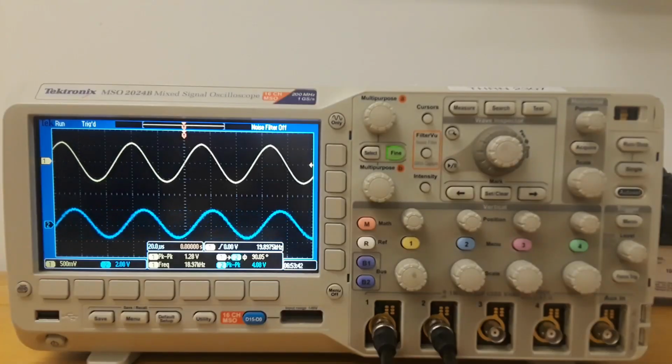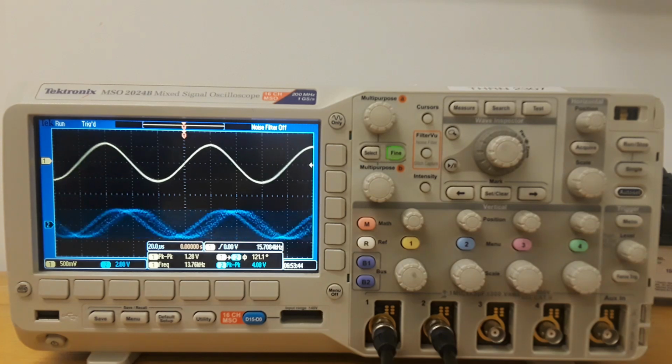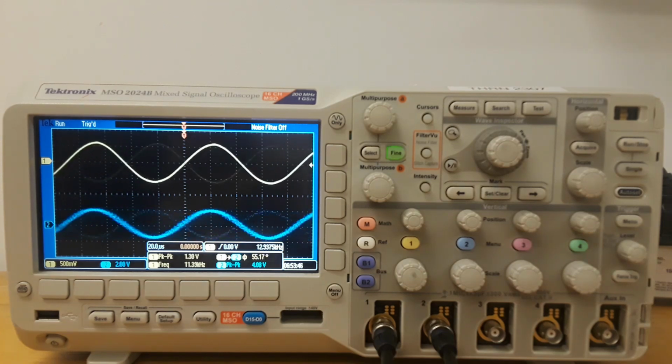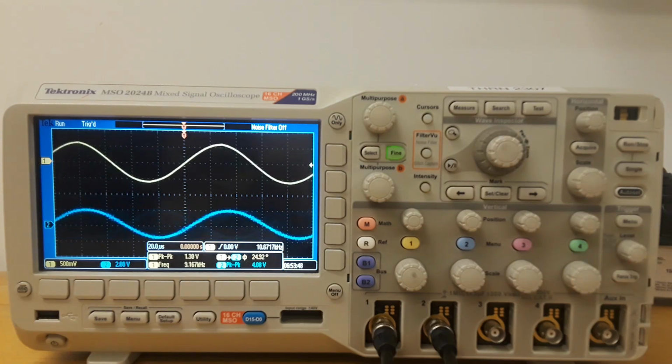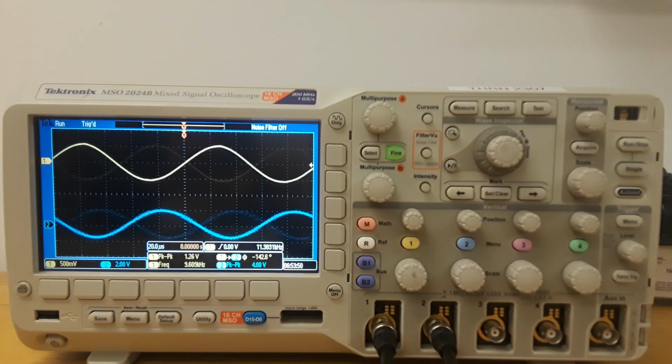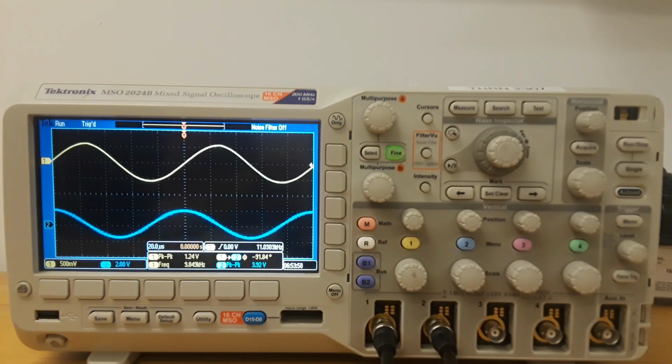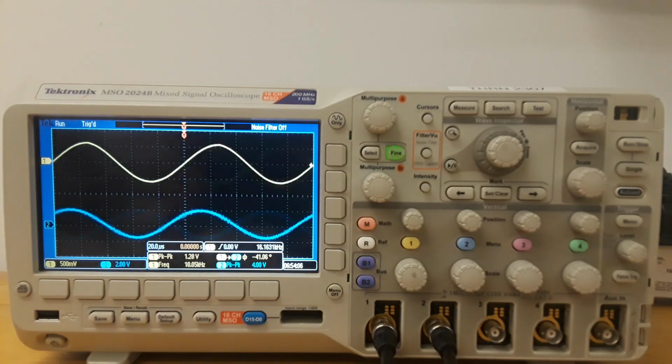Turn the coarse adjustment frequency down, off from our 20K, we're down to 12. We'll get it as close to 10K as we can with the coarse adjustment, and then fix it with the fine. As we're doing this, watch what's happening on the oscilloscope. You can see the length of the wave is actually changing on the screen. That's showing that this is a much lower frequency input.